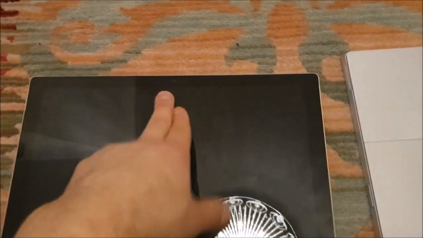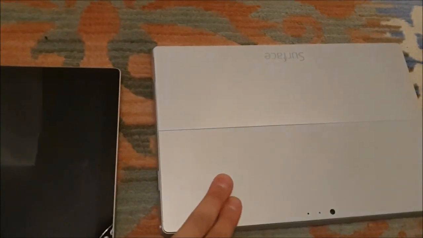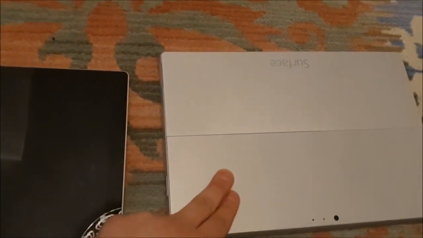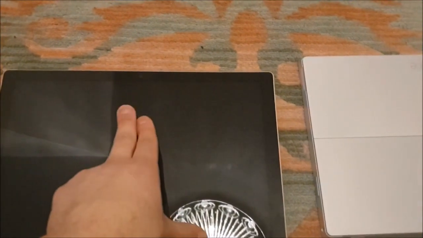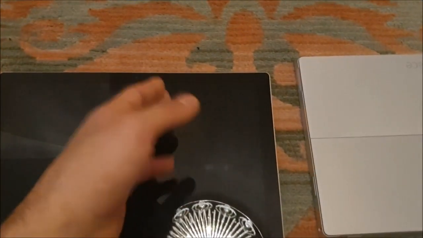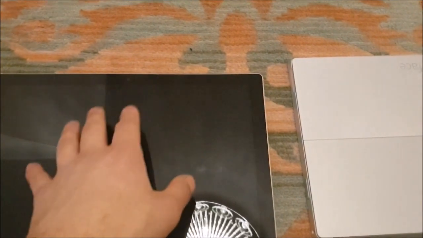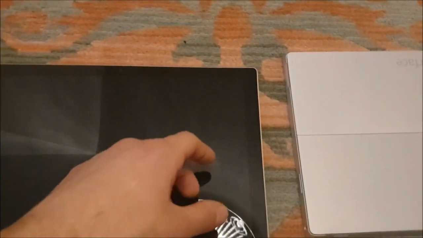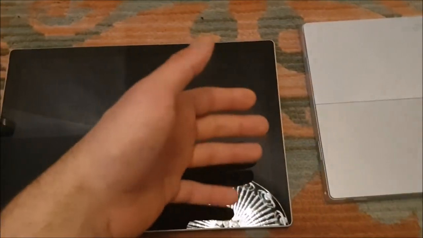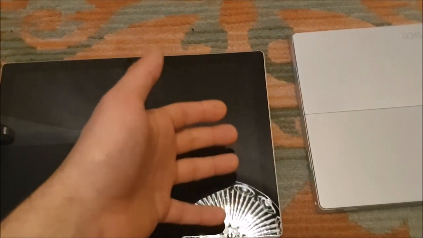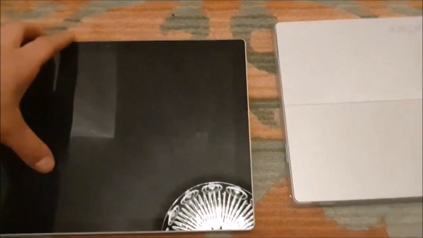This one here has Windows Hello, this one here doesn't. So here you need to type in your PIN in order to log in. It's not necessary on this one here. You can basically use your face, just like the Face ID on Apple's iPhones, and you are logged in. The cam on this one here is much better, so you can even take selfies with this tablet. I don't know who wants to take selfies with a tablet, but yeah, you can if you want.